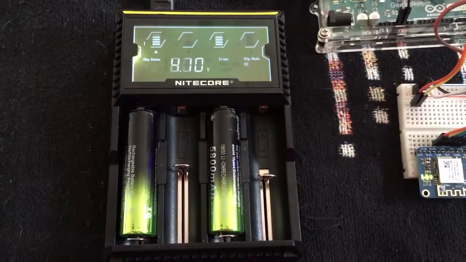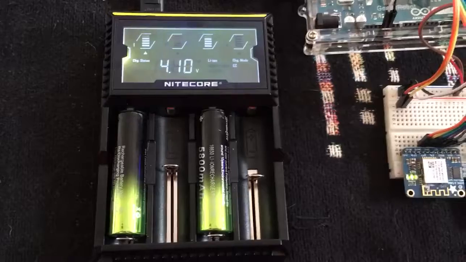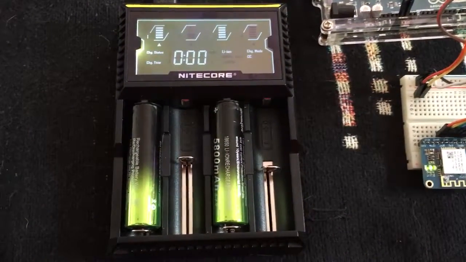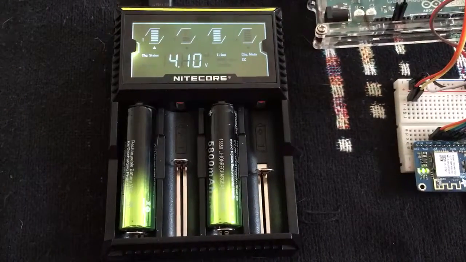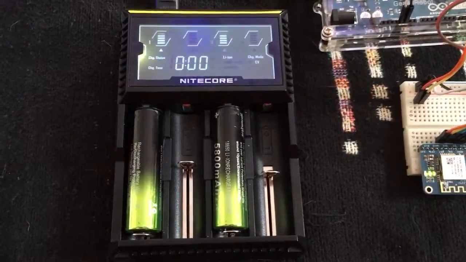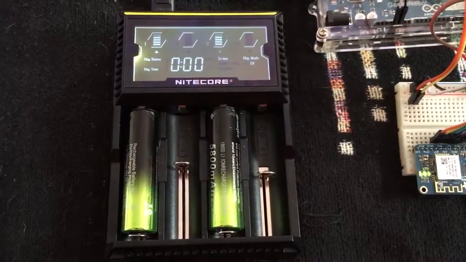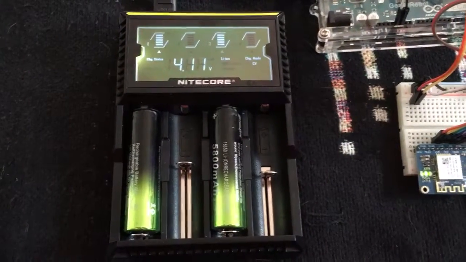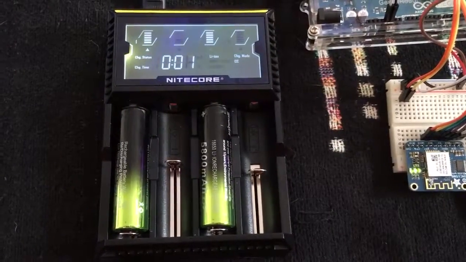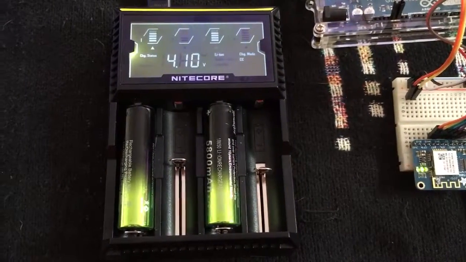I also found out that there's a problem with this charger, and that is once you put one lithium-ion battery in it, the odds are pretty good that the next lithium-ion batteries you put in will be misidentified as nickel metal hydride. And you definitely don't want the nickel metal hydride charging profile used for the lithium-ion batteries.